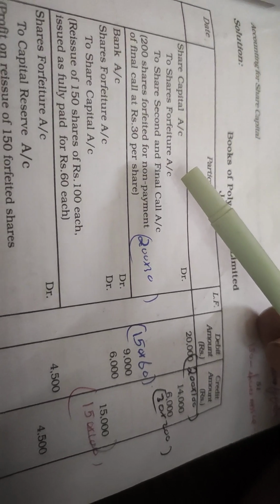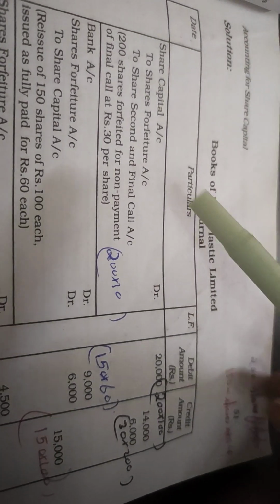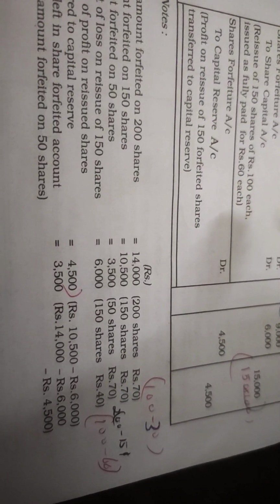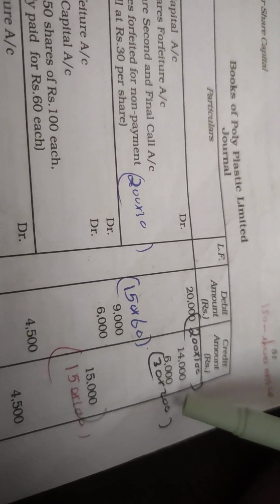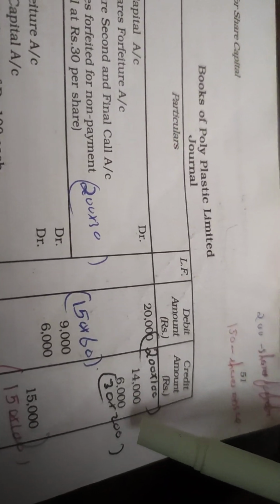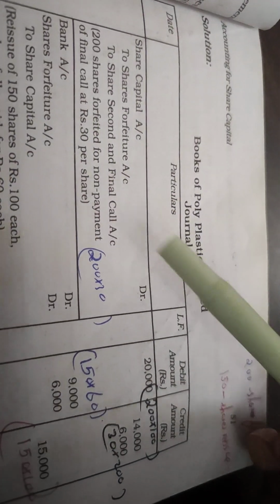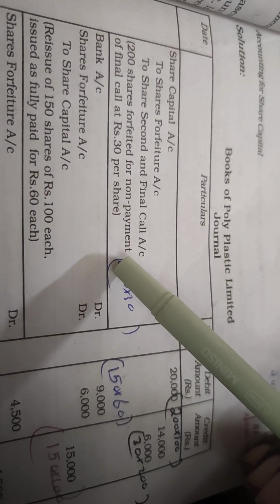Share forfeited account is the total amount forfeited on 200 shares, that is 14,000. Then share second and final call account, the amount per share will be 30 into 200, that will be 6,000. Narration: 200 shares forfeited for non-payment of final call at rupees 30 per share.